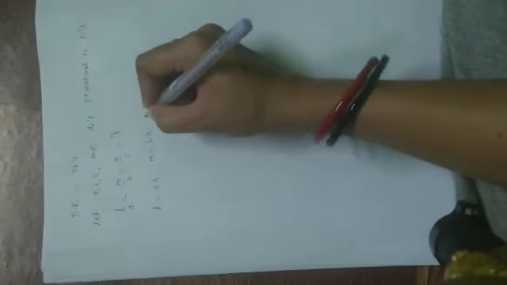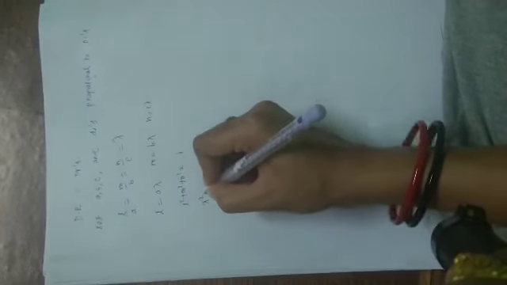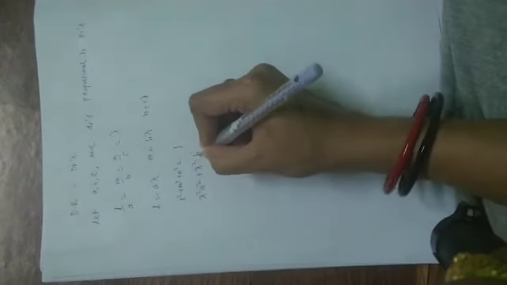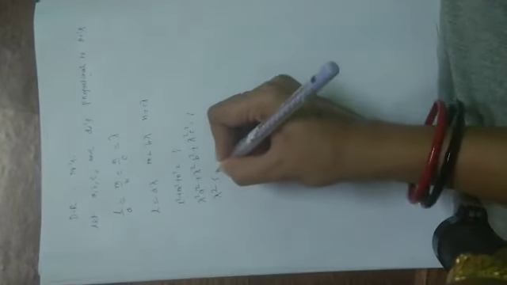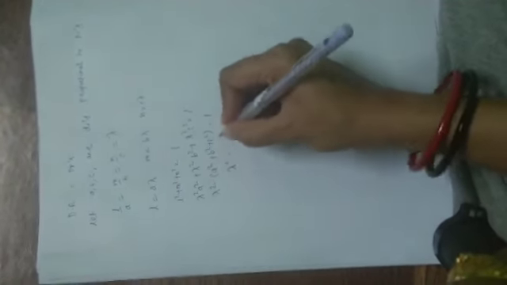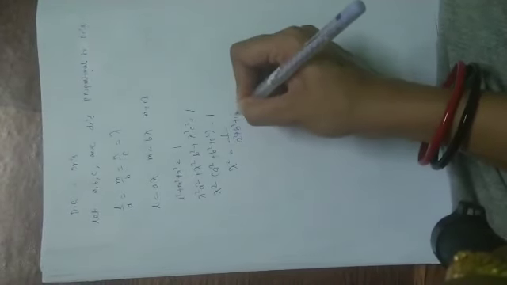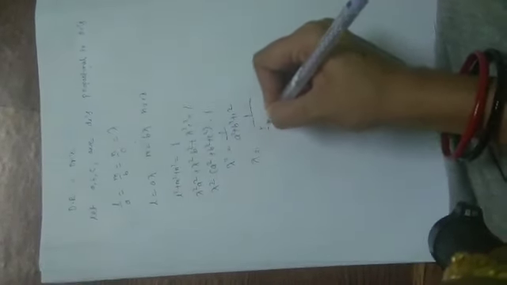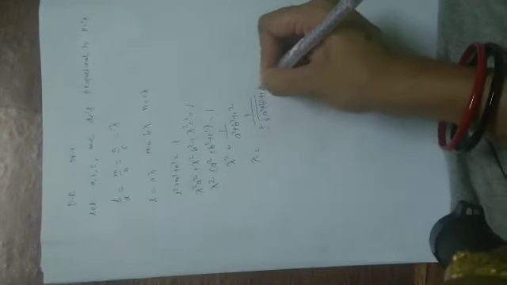Then l is equal to a lambda, m is equal to b lambda, and n is equal to c lambda. But we know l square plus m square plus n square is equal to 1. That's why lambda square a square plus lambda square b square plus lambda square c square is equal to 1. Taking lambda square common, lambda square times (a square plus b square plus c square) is equal to 1. Now lambda square is equal to 1 by (a square plus b square plus c square), so lambda is equal to 1 by plus or minus the root of a square plus b square plus c square.